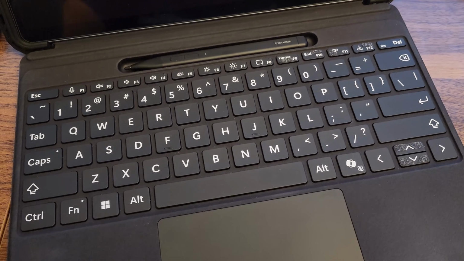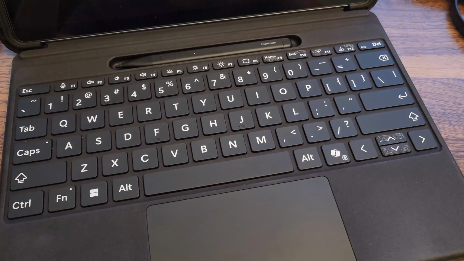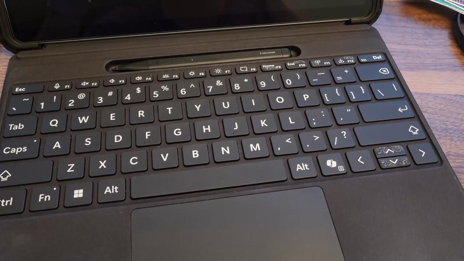Maybe I'll find a way to make a Frankenstein wireless Thinkpad keyboard for the Microsoft Surface down the road. That should be a fun project.